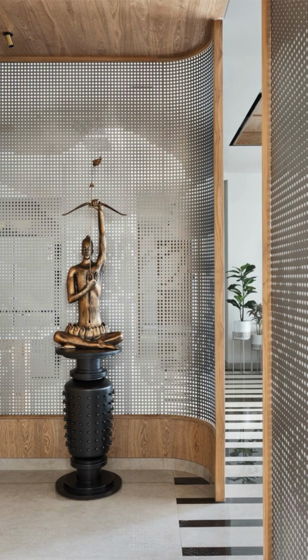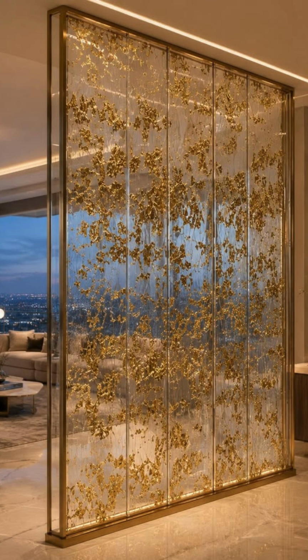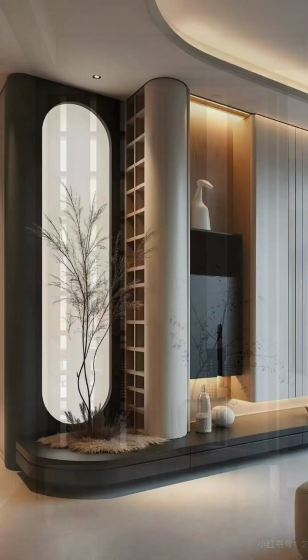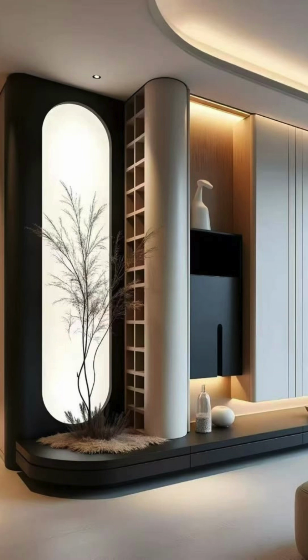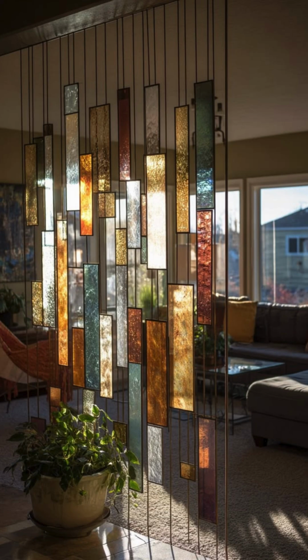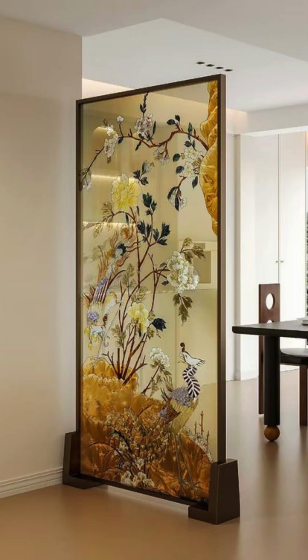Now comes the most important part. How do you choose the right partition? Start with the purpose. Ask yourself, do I need privacy, visual separation, storage, decoration, or a combination of these? Next, consider natural light. If the space is already dark, avoid using a completely solid partition. Instead, choose glass, slats, screens or an open shelving system that allows light to travel through. Then consider ventilation. A partition should not unnecessarily block airflow, especially in open plan spaces.